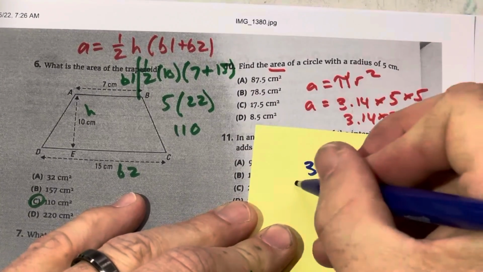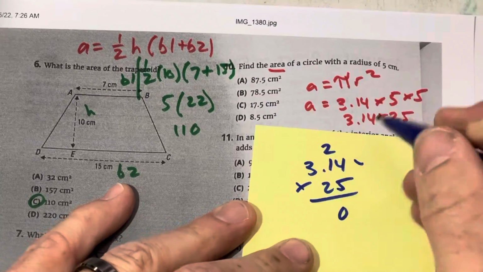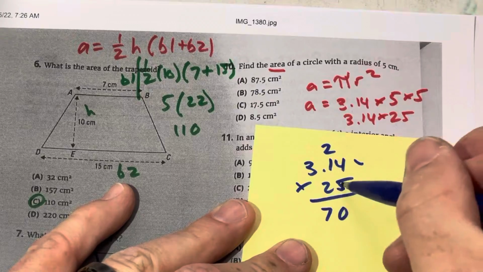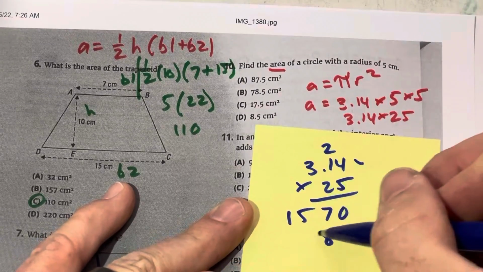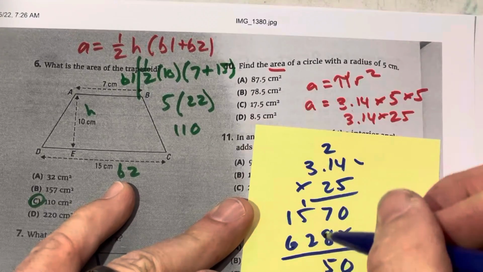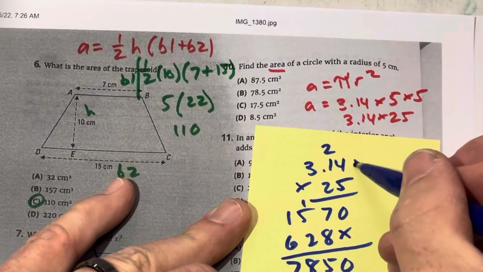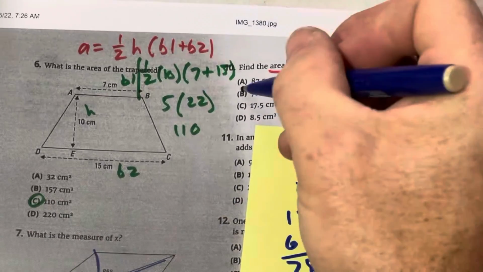3.14 times 25. 5 times 4 is 20. 5 times 1 is 5 plus 2 is 7. 5 times 3 is 15. There's my placeholder. 2 times 4 is 8. 2 times 1 is 2. 2 times 3 is 6. Add them up. 0, 15, carry the 1. 8, 7. Placeholder, placeholder, placeholder. 78.5. There it is.